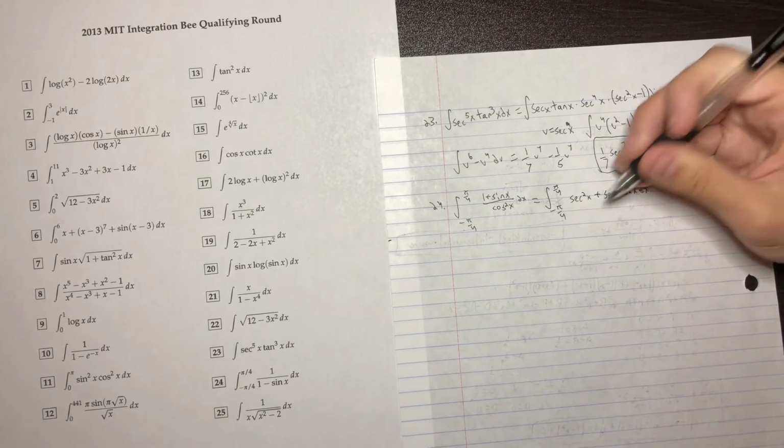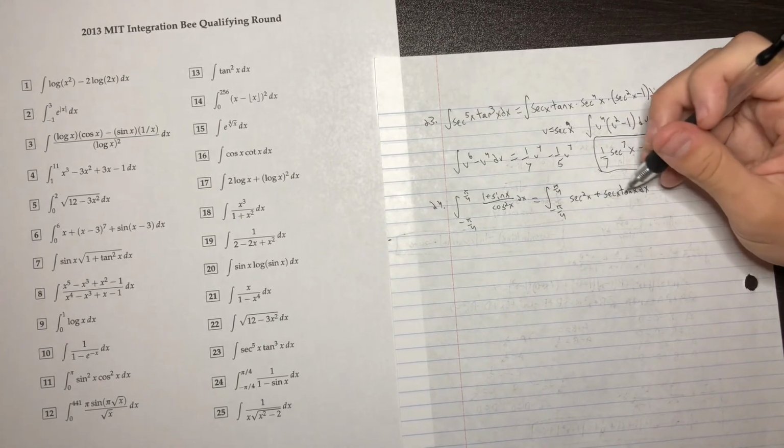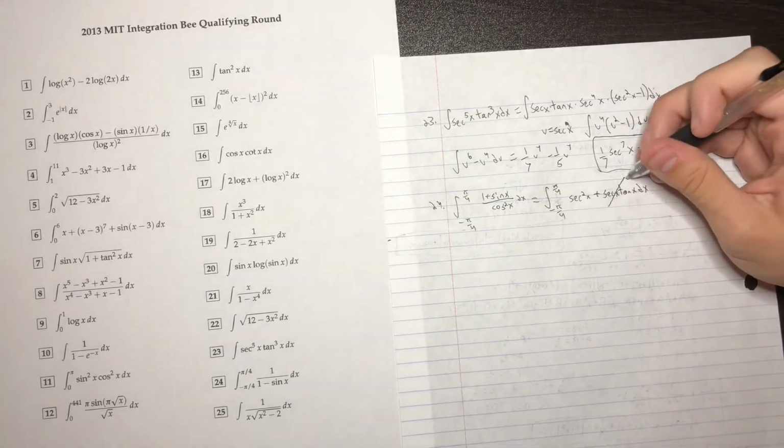Now, both of these are really easy to integrate. This is just tangent, and this is just secant. But before I do that, I'm going to notice that this part of the function is odd. So if we're integrating from negative pi over 4 to positive pi over 4, this is just going to go to 0. So we don't care about that.